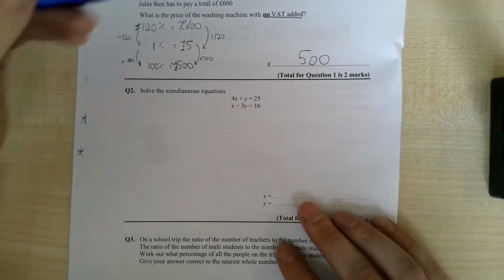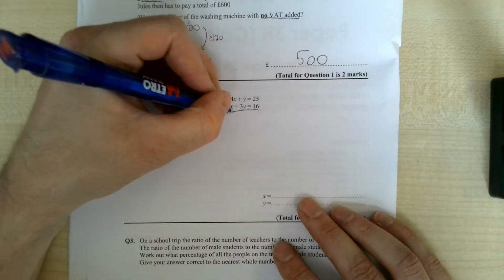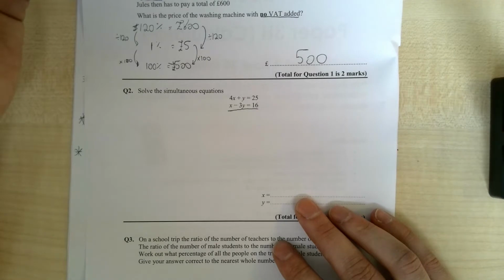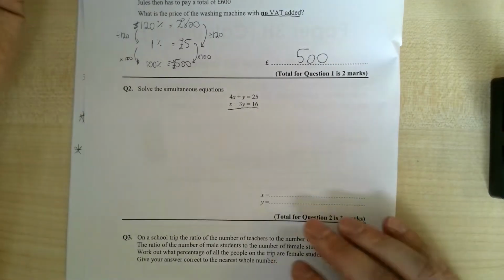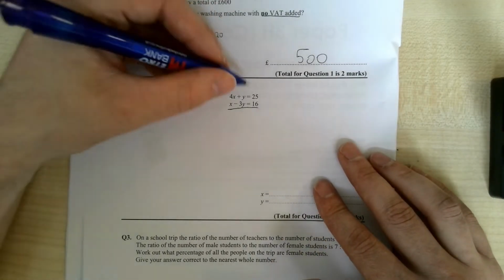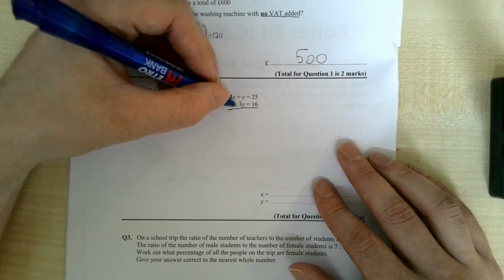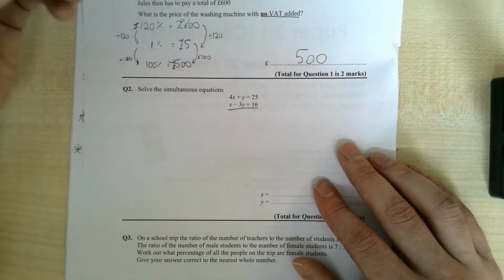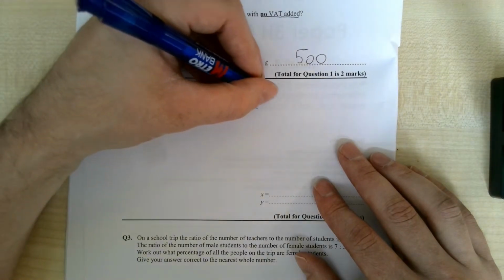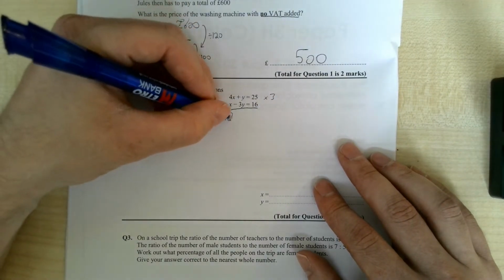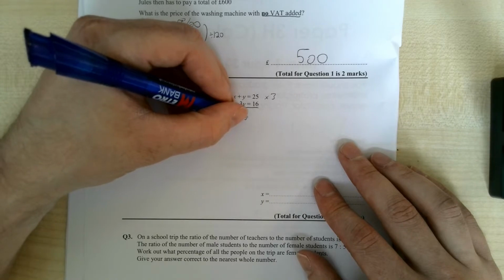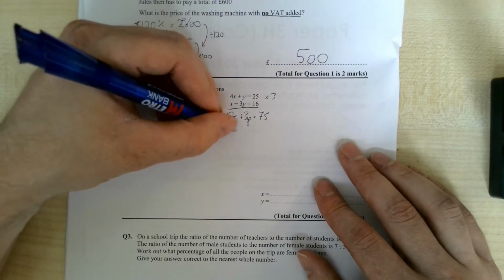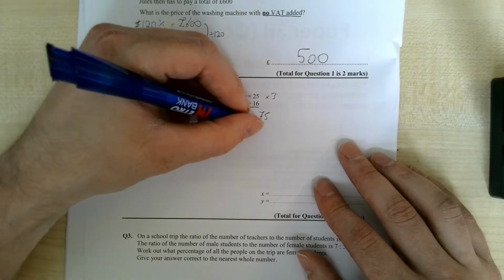Solve simultaneous equation. Right, as soon as I'm seeing this, I'm thinking we've got to cancel either the x's or the y's. Either one is absolutely fine. I'm going to cancel the y's because I've got a positive and negative, and it's very easy to change this y into a 3y. So I'll times the top by 3. We've got 12x plus 3y equals 75. And underneath we've got x minus 3y is equal to 16.